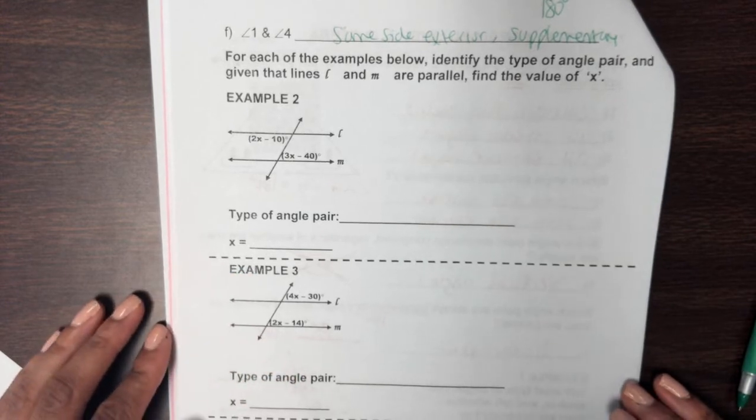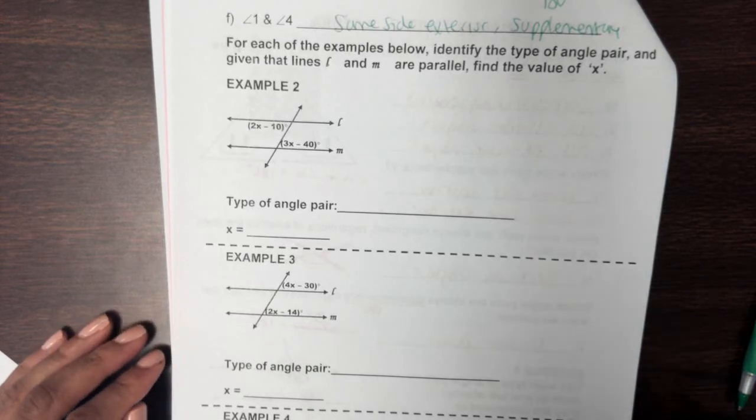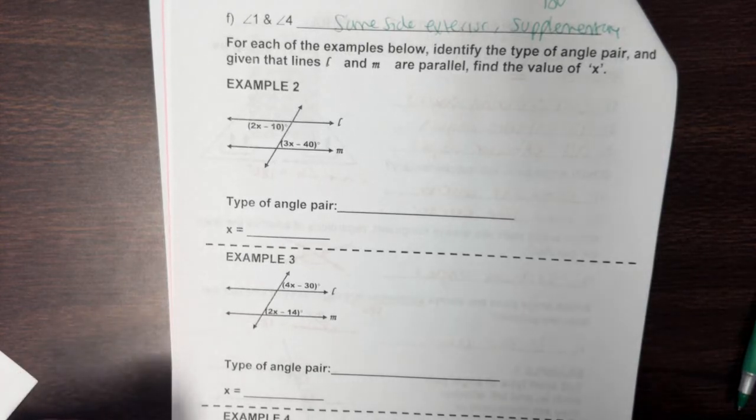So now we're going to add in the algebra. Yes, I know you're always going to need the algebra part. So for those who did well in algebra, you got this. And for geometry kids who like the logic part, I know you got this too. So let's talk about it.